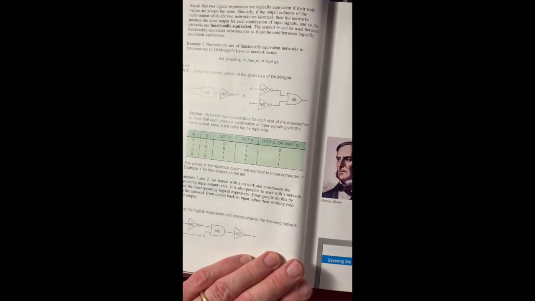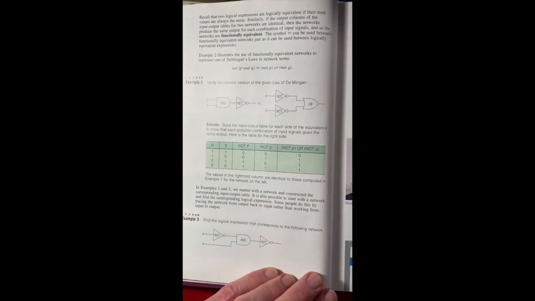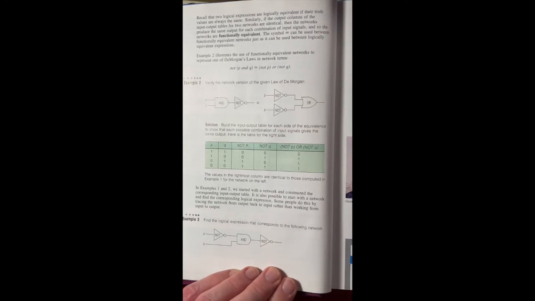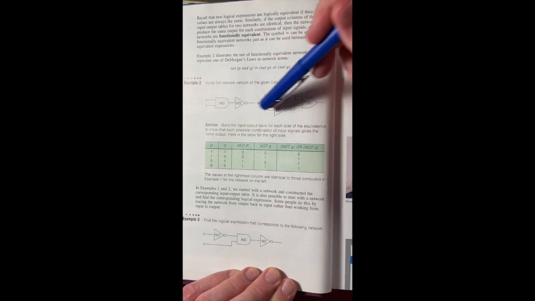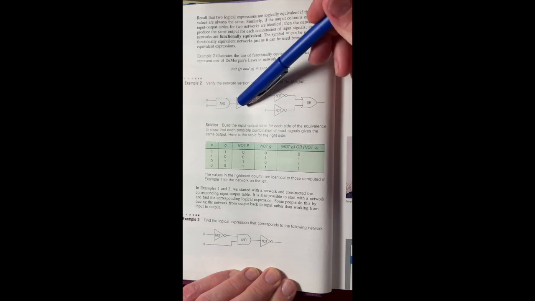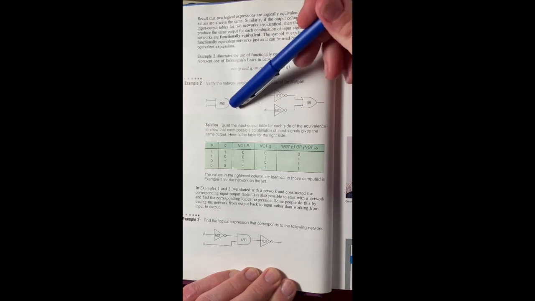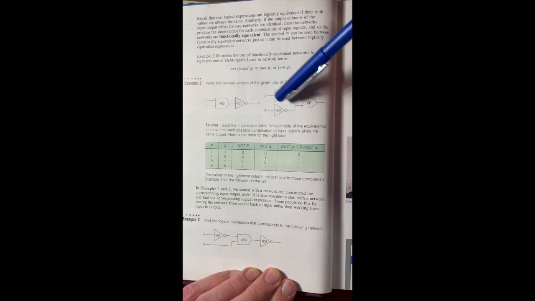Here is De Morgan's law in the same kind of notation that we were just talking about. Right? These are functionally equivalent because this is the negation of an AND statement, and this is the OR statement of two things that are negated.